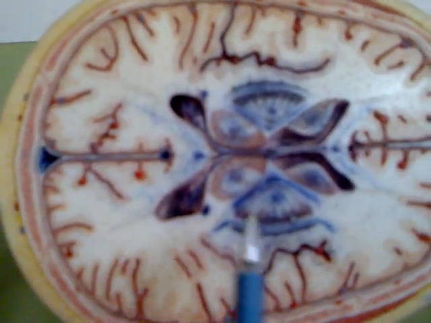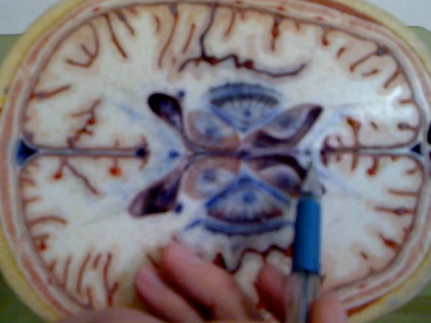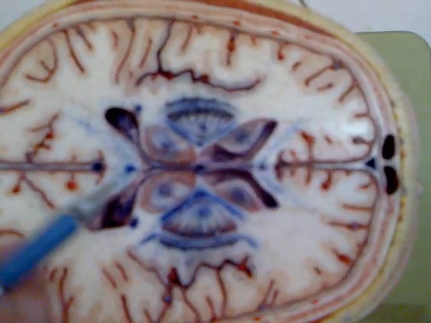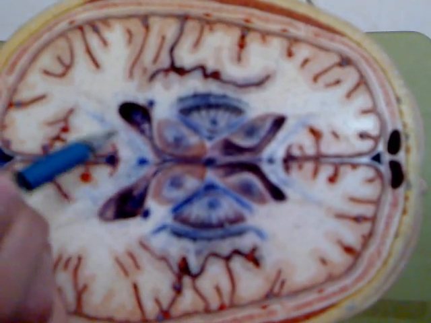Here, it's the choroid plexus of the posterior horn of the lateral ventricle. Again, the corpus callosum. This is the genu and the forceps minor. This is the splenium and the forceps major.